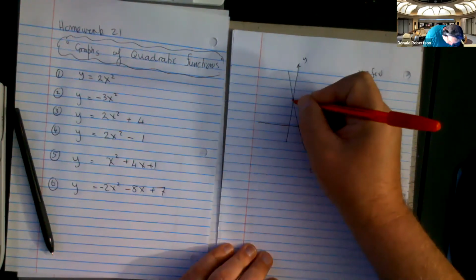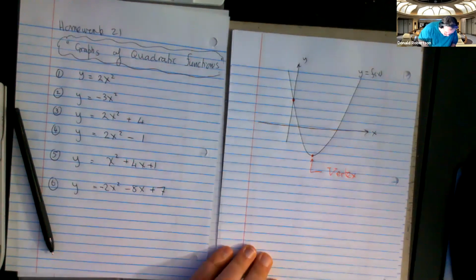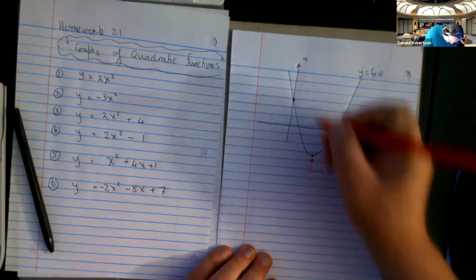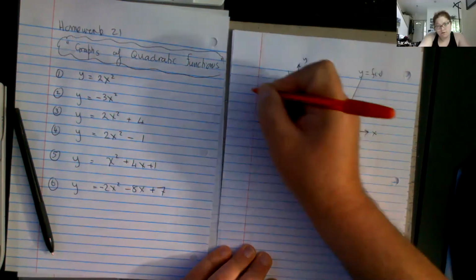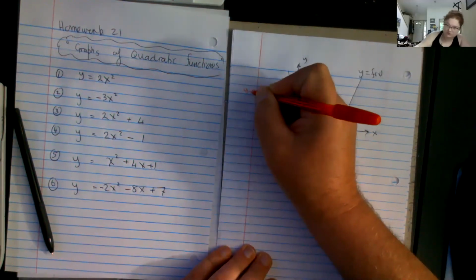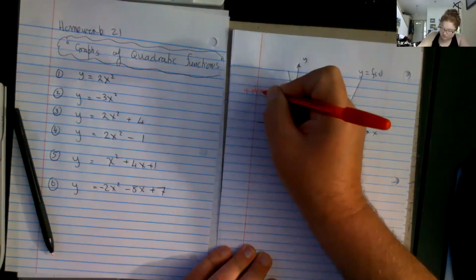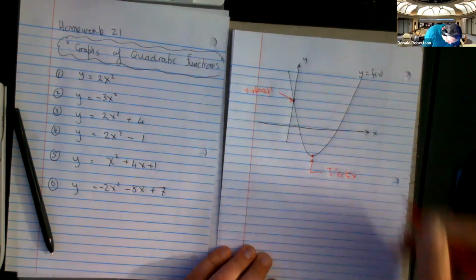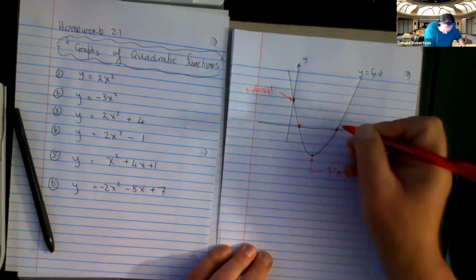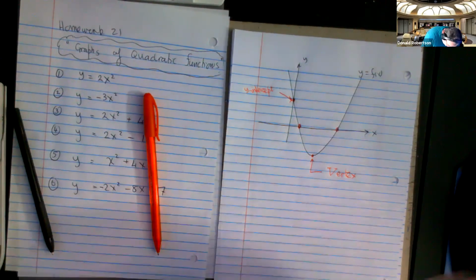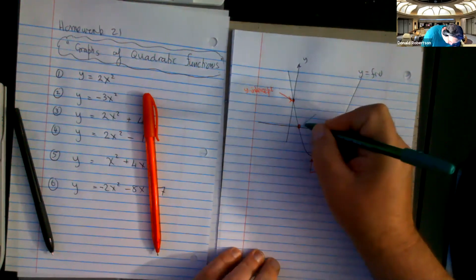Do you know the point where the quadratic crosses the y-axis? That point there. Y-intercept. Correct. And in this case, there happen to be two of them, but sometimes there's only one and sometimes there's none at all. But in this case, there are two of them.